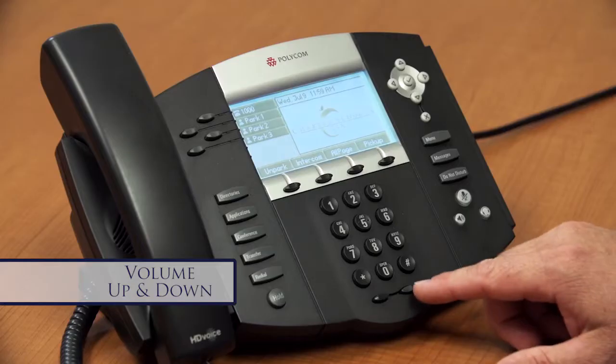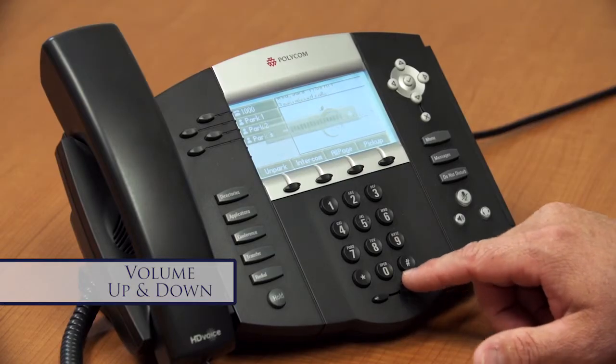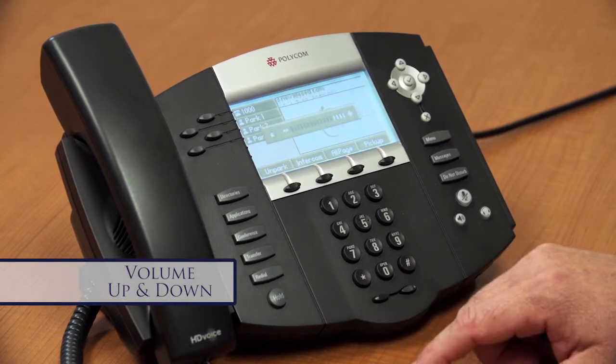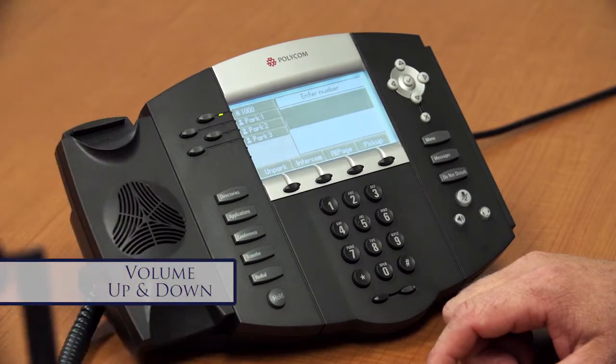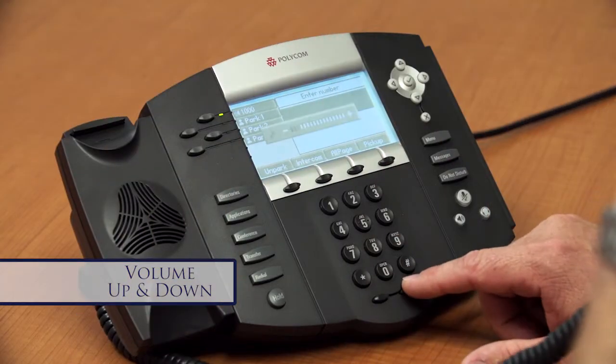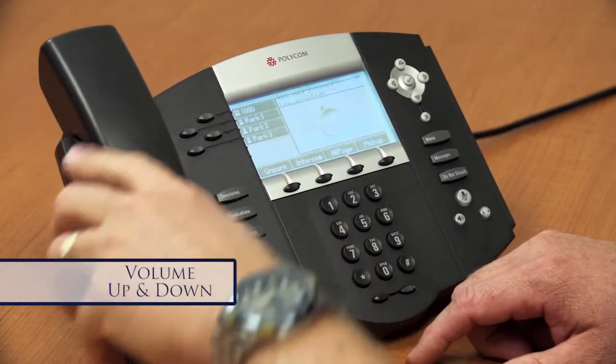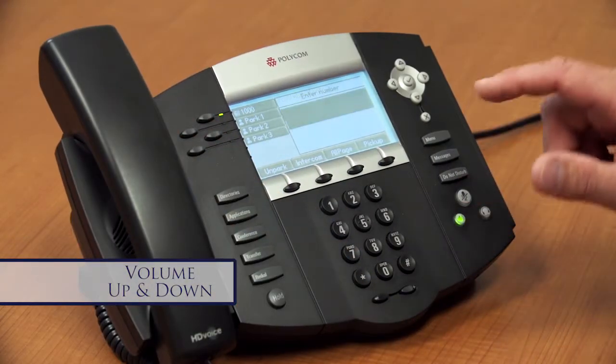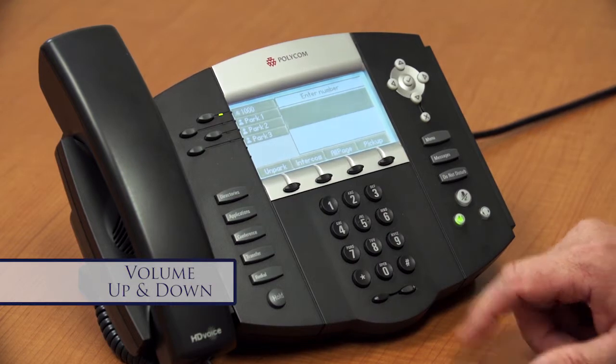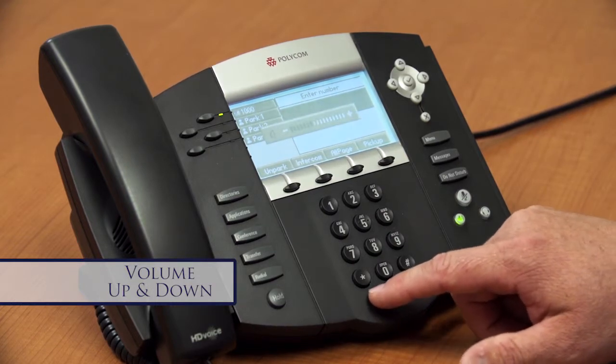Directly beneath the keypad of your phone are the volume up and volume down keys. There are 3 different settings on your phone. To change the ring volume of your phone, simply press the volume up or volume down to the desired level. To change the volume of your handset, have the handset off and change the volume up and volume down. And finally, to change the speakerphone volume, while your phone is in speakerphone mode, press the volume up and volume down.